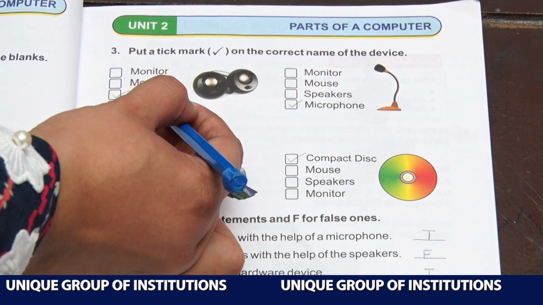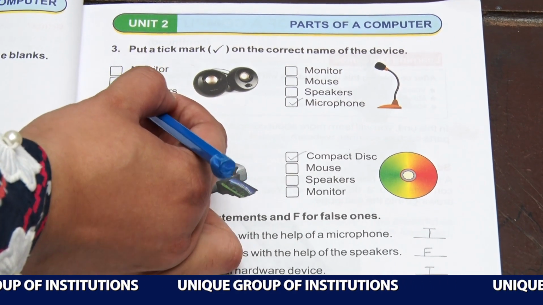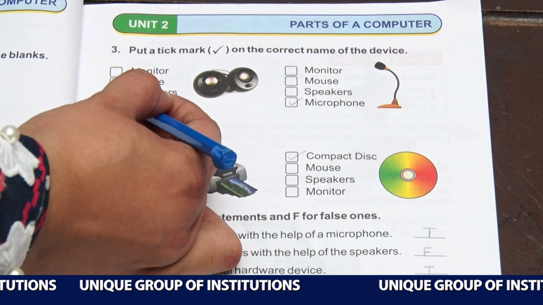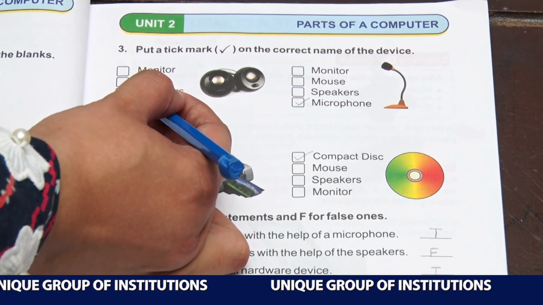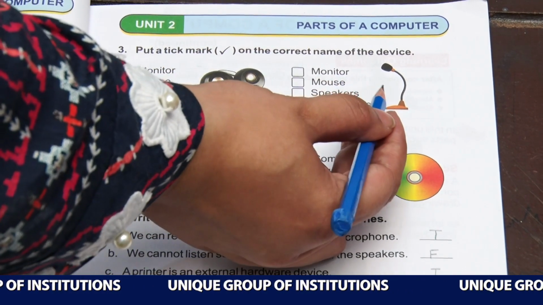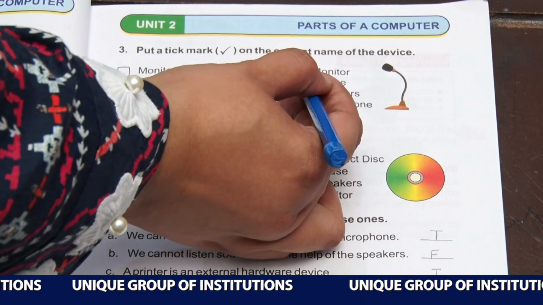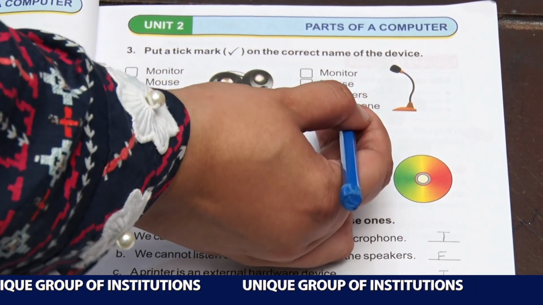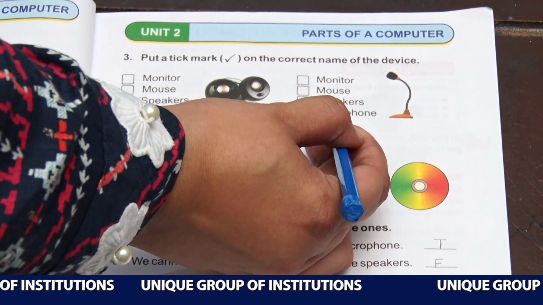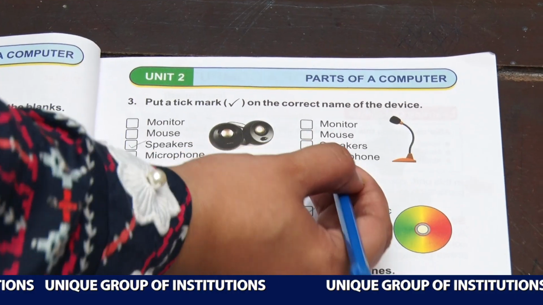So find the speakers in these 4 options, which is on the third option, on the third point. So tick that box. Moving on to the next picture, that is microphone. So monitor, mouse, speakers, microphone. Last option is microphone, tick on it.